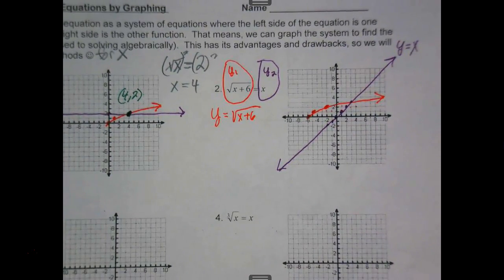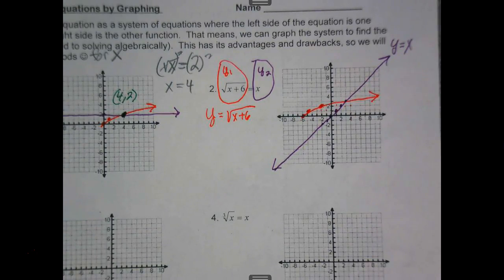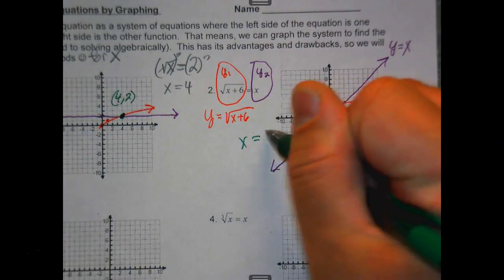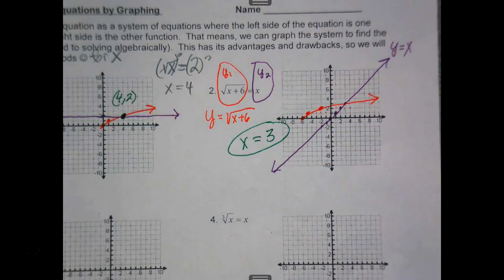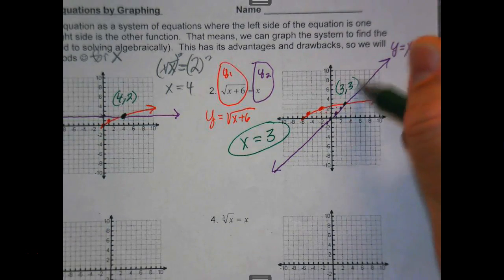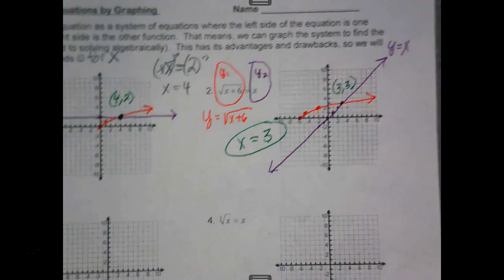What do you think the solution is for this problem? X equals 3. Because this is the point 3, 3, and my x value for the intersection point is 3.